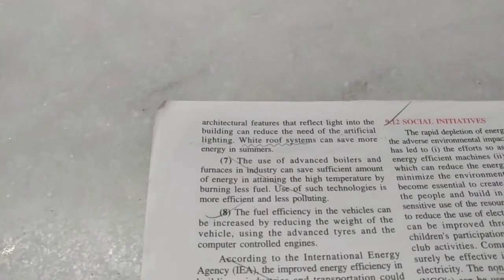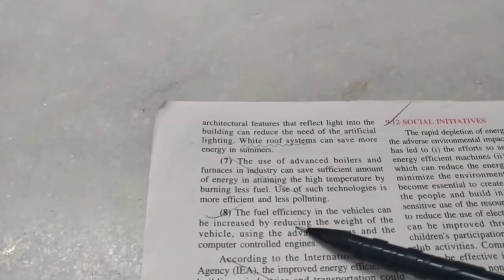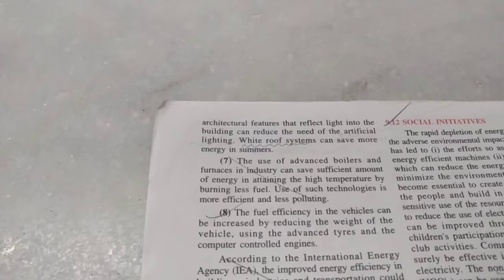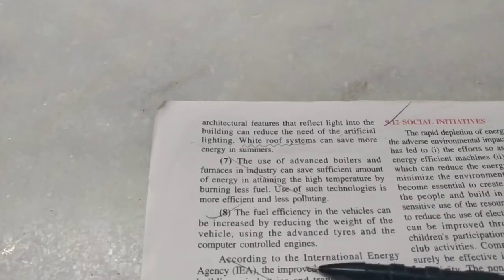Another technology to show its might, come on, this is the height. We should use vehicles which are fuel efficient. Modern technology has given us electric cars, so fossil fuels will no longer be required in the future. But it's not just about the fuel, even the tires should be advanced. Computers can be used in the car to make it more efficient.